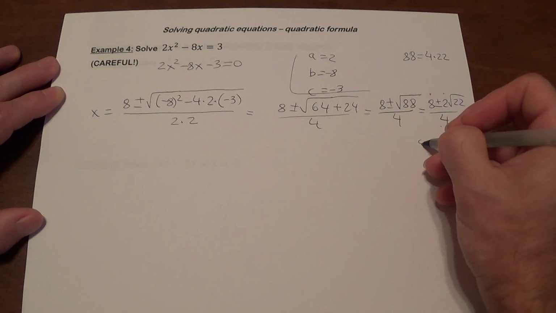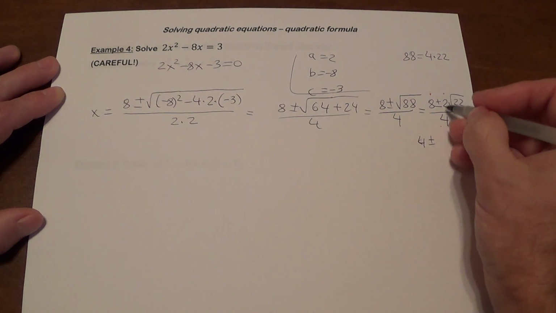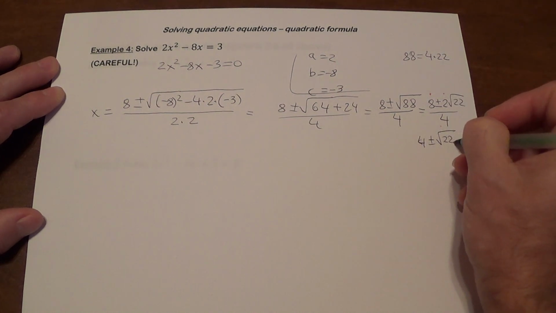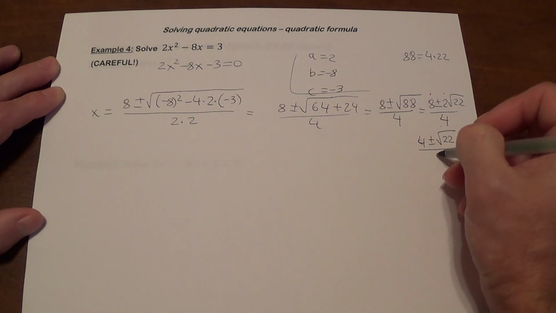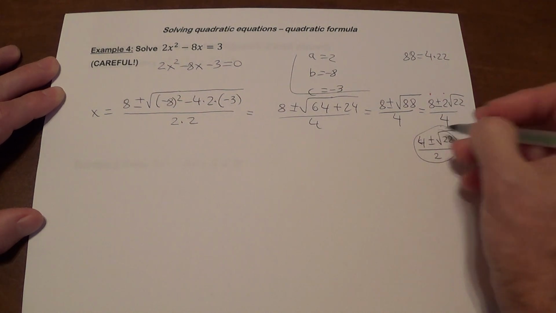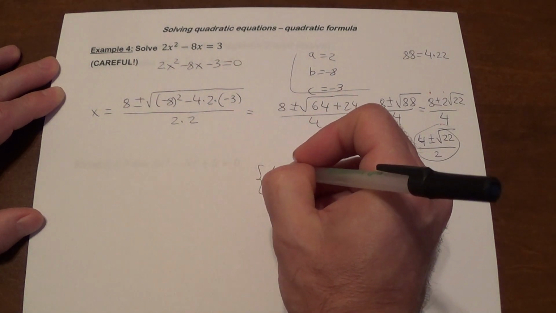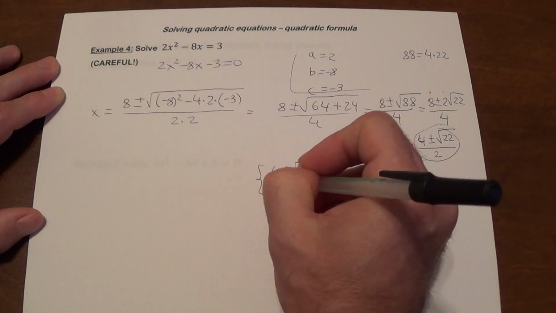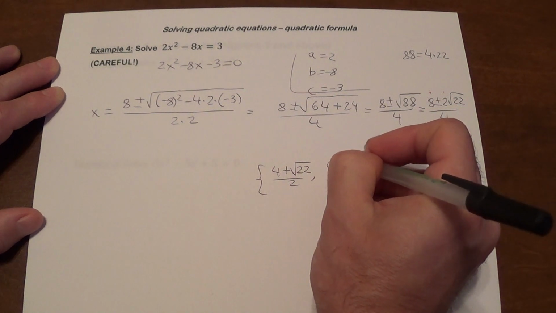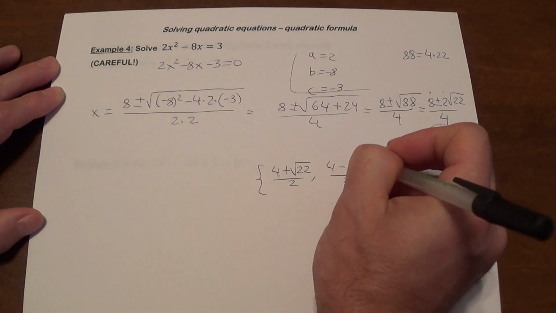So this can simplify to 8 divided by 2 is 4, plus or minus 2 divided by 2 is 1, which just leaves the square root of 22, and 4 divided by 2 is 2. That's what we're getting. So it's going to be 4 plus square root of 22 over 2, and 4 minus square root of 22 over 2.